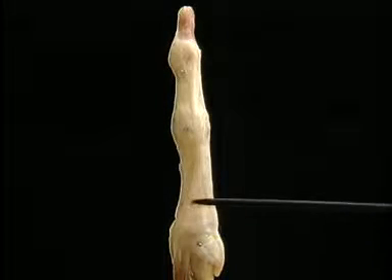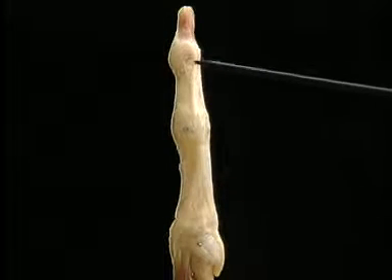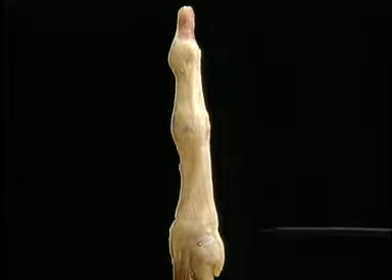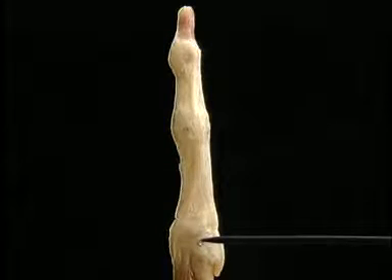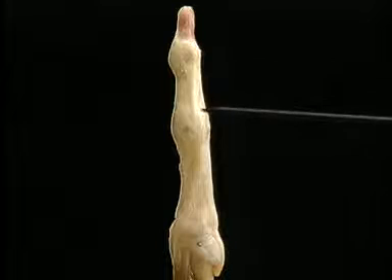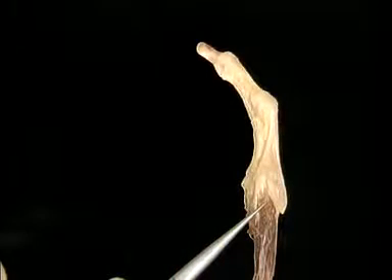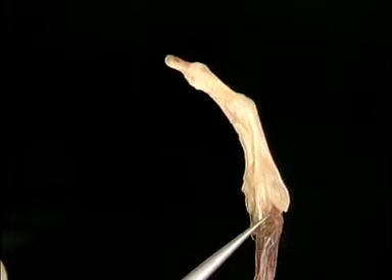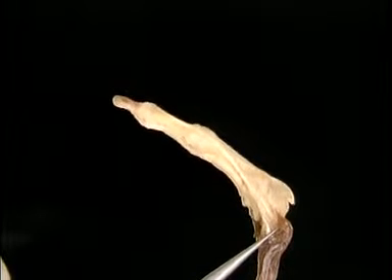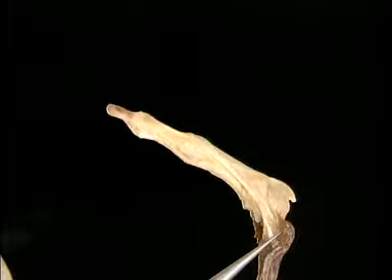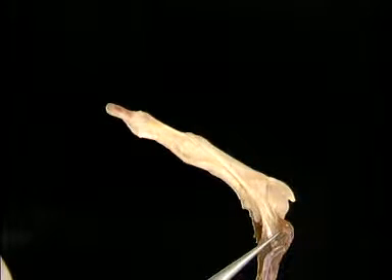The line of action of the interosseous tendon passes in front of the axis of rotation of the MP joint, marked by this pin, and behind the axes of the 2 IP joints. When the 2 interosseous muscles of a finger contract together, their action is to flex the MP joint and extend both the IP joints.